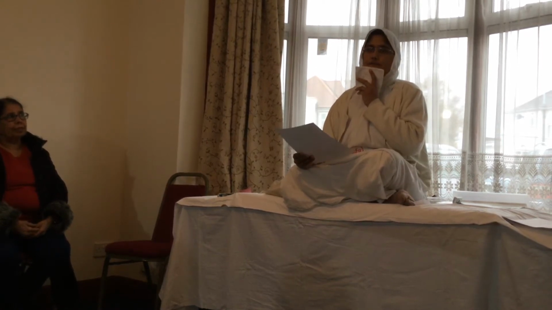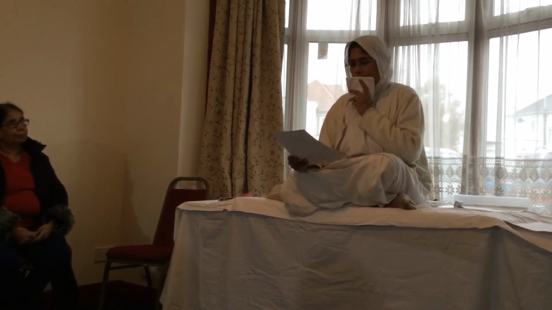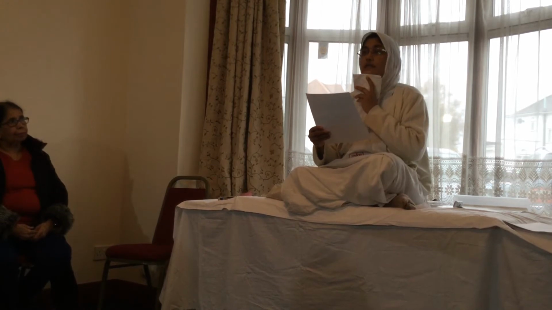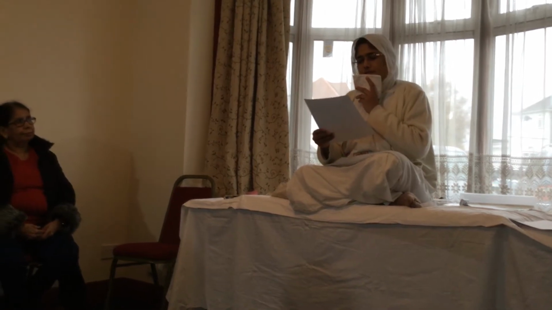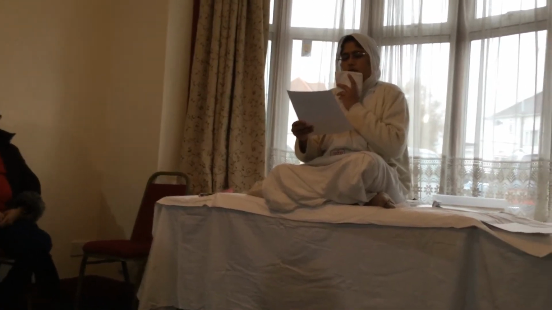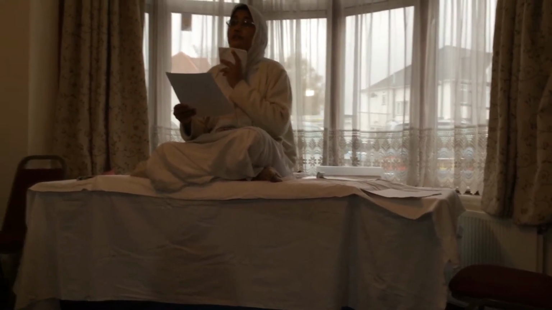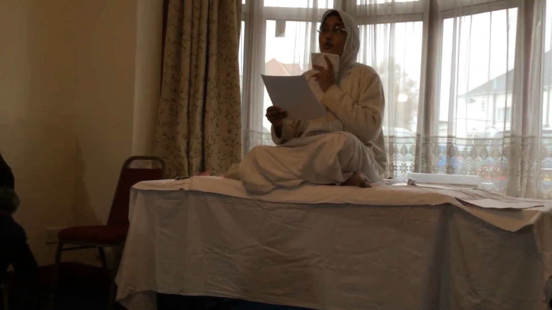Then gupti. What is gupti? Control of mind, body and speech. So in Jainism, there are 3 guptis. Then nirodho means restraint, sanyam, and nivriti means again no activity. So these are the synonyms. Paryaya means synonyms of yoga.